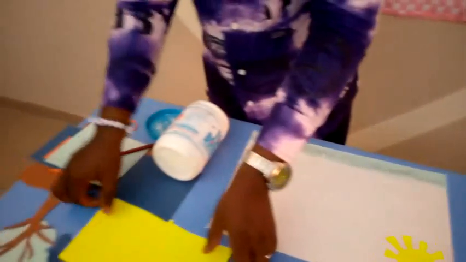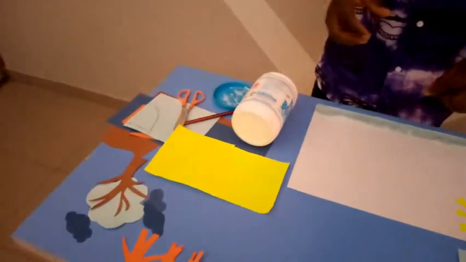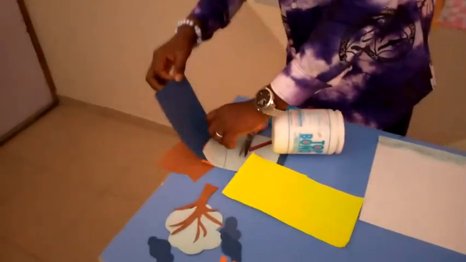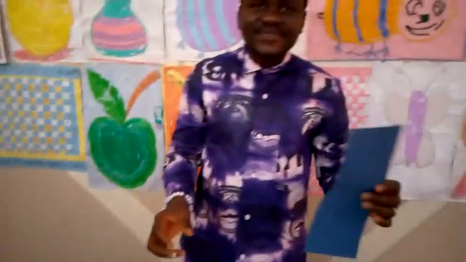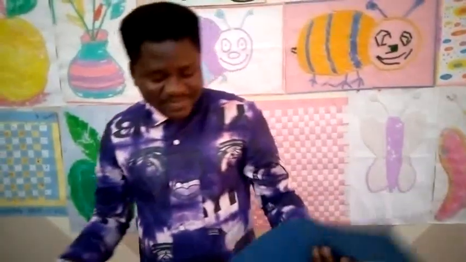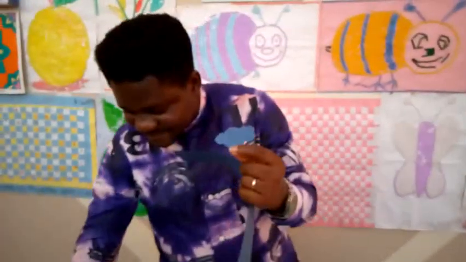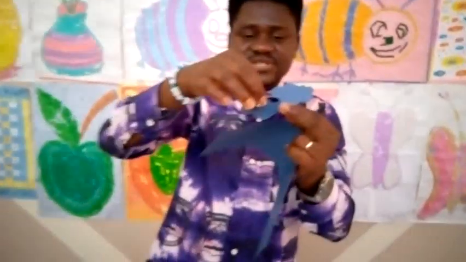It's becoming so interesting. Then the third thing you do, you need a blue card, just like this, so you can create the shape of a cloud. We all know that in every landscape design, there is always the sky. There is always the sign of a cloud. Alright, you use the blue card to cut out something that resembles a cloud like this. You shape it out, something that resembles a cloud.